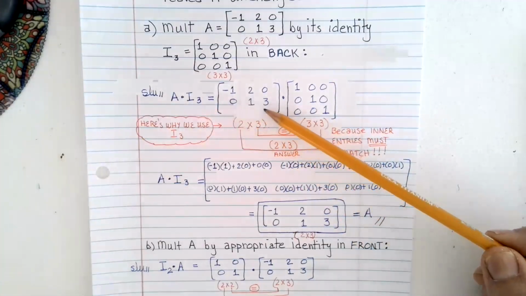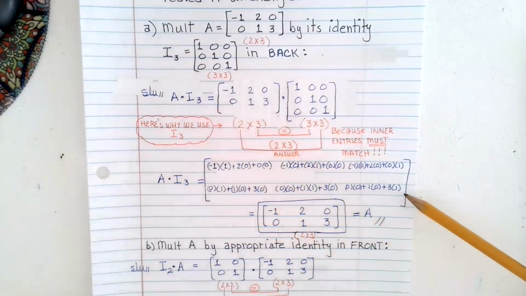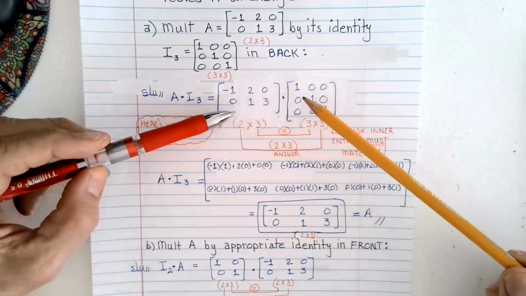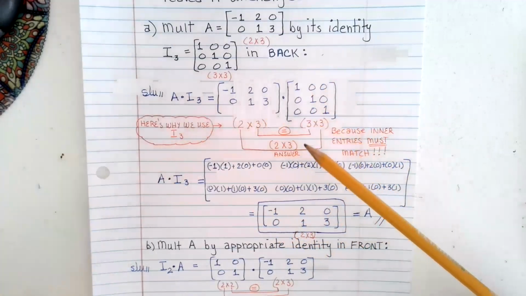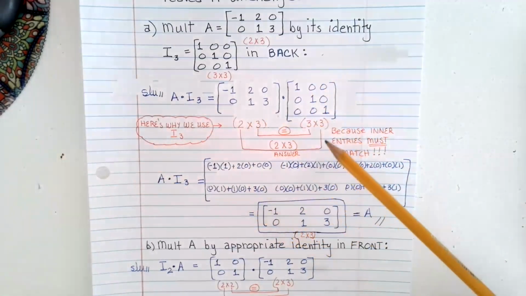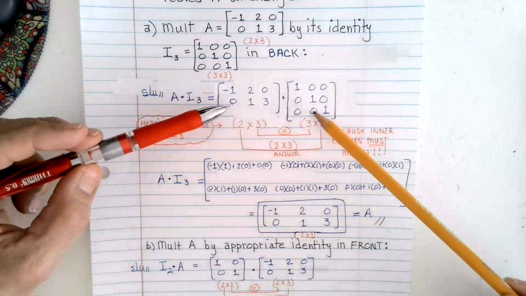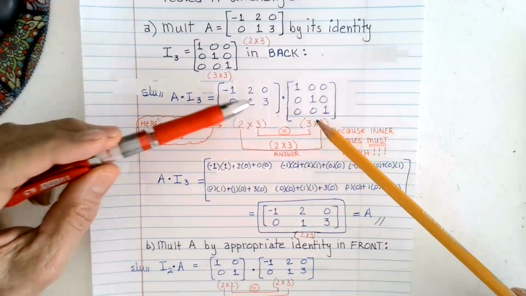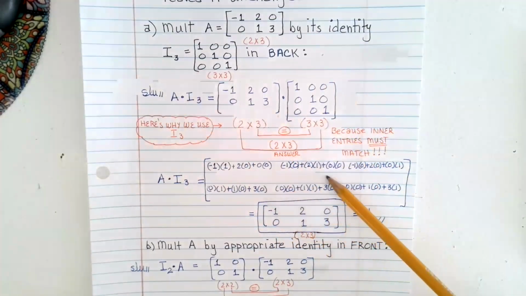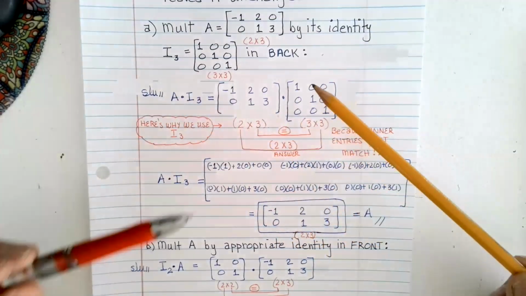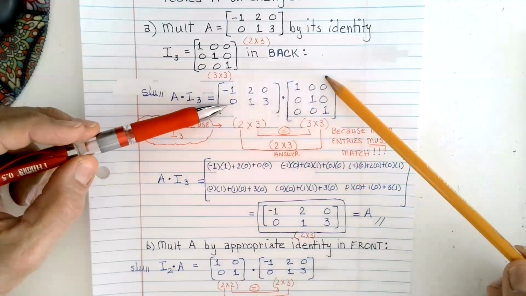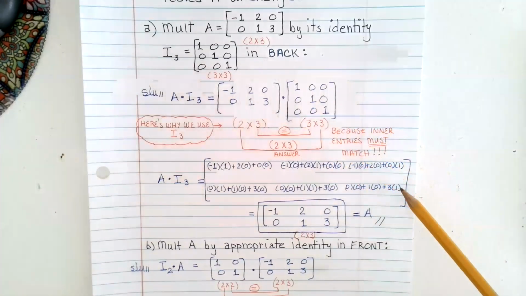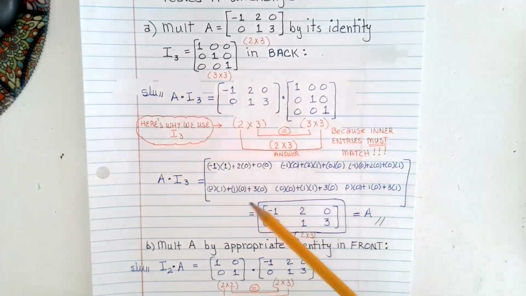Now we move down to the second row, so all of our results will go in the second row of our answer. And we're going to distribute across the first column. 0 times 1 plus 1 times 0 plus 3 times 0 gives us this. Now let's do the second row through the second column and put it down here. 0 times 0 plus 1 times 1 plus 3 times 0, right there. And finally, in this position, we're going to do the second row, distributed across the third column. 0 times 0 plus 1 times 0 plus 3 times 1. There it is. Simplify each of these entries.